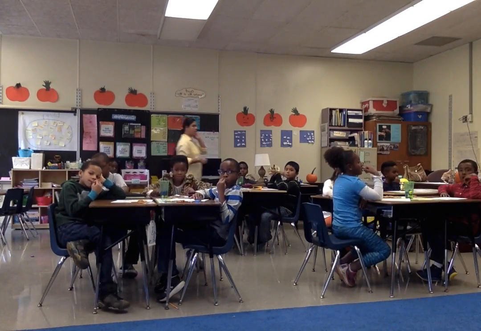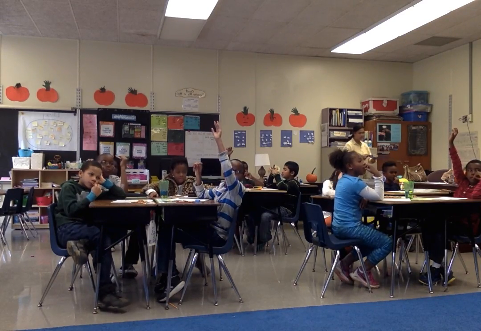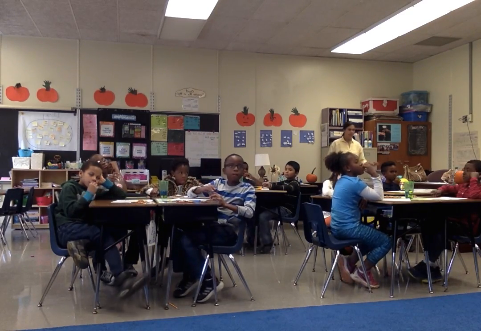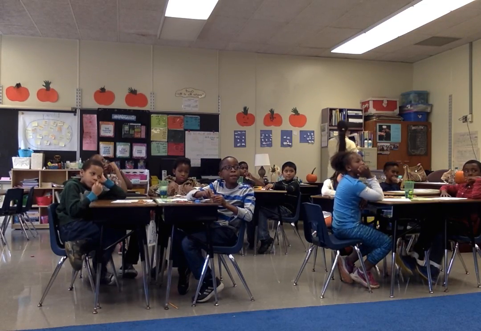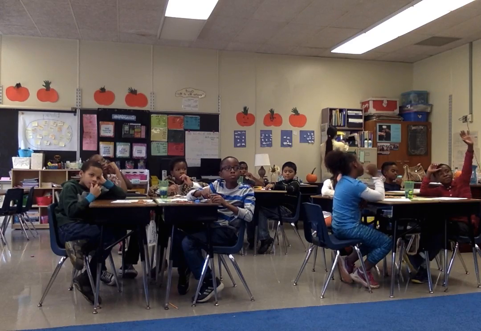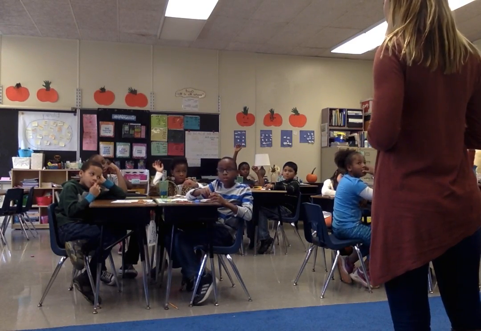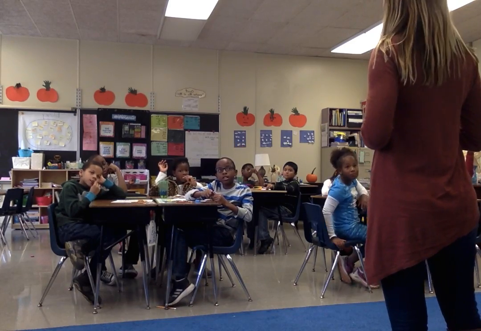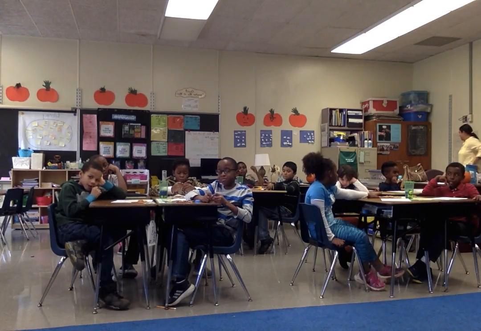Do you know what the formula was for area? Connor M. Length plus width equals area. That's close. He said length plus width equals area. What'd you say? Length times width equals area. Good. So the length times width equals the area. So that's what we're going to do today.